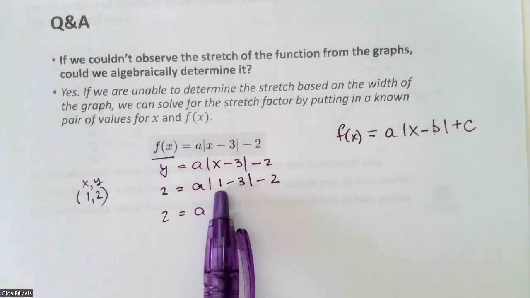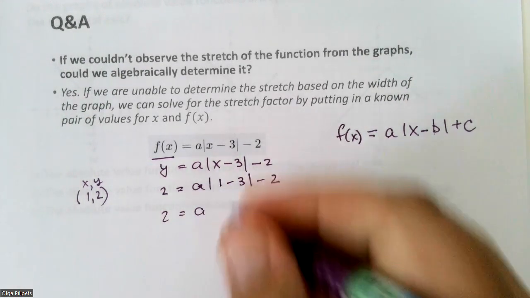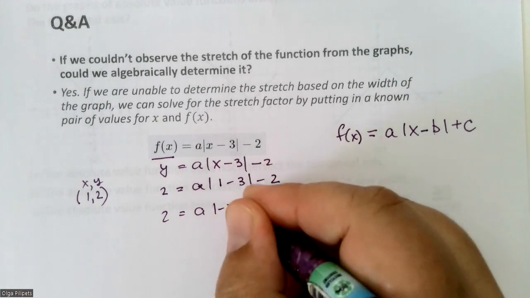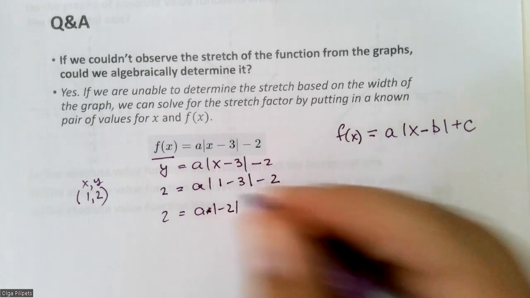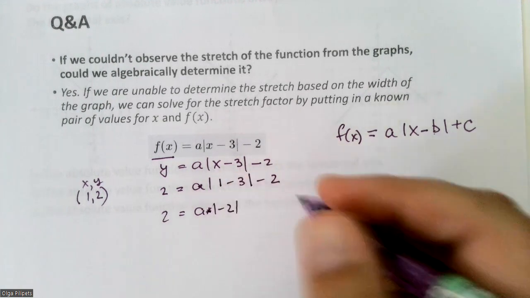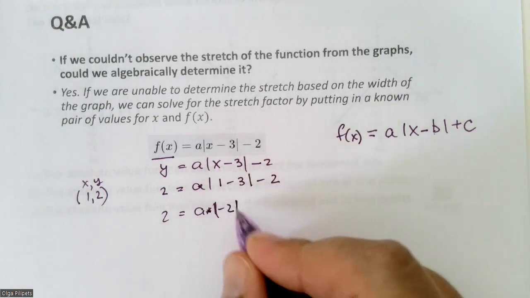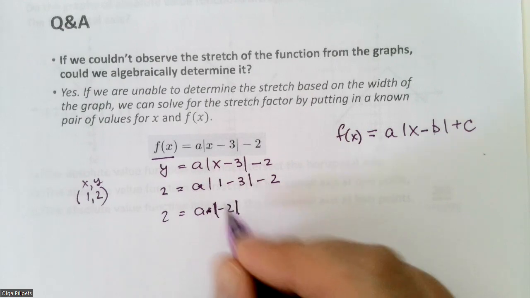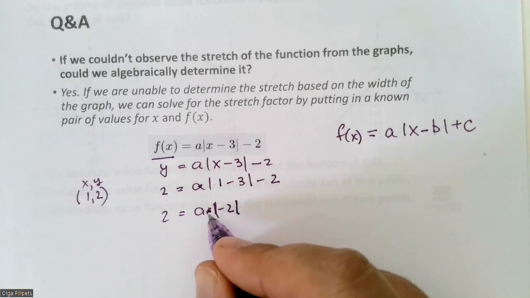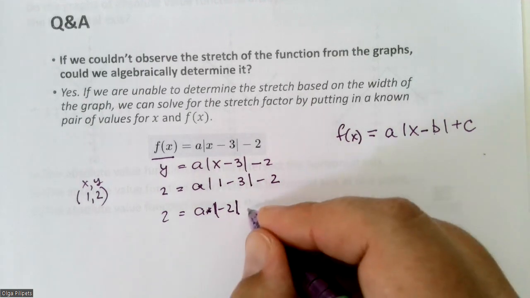1 minus 3 is -2. By the way, there is a multiplication sign in between them, right? Just like with f of x, if this is just regular parentheses, there is a multiplication sign there.